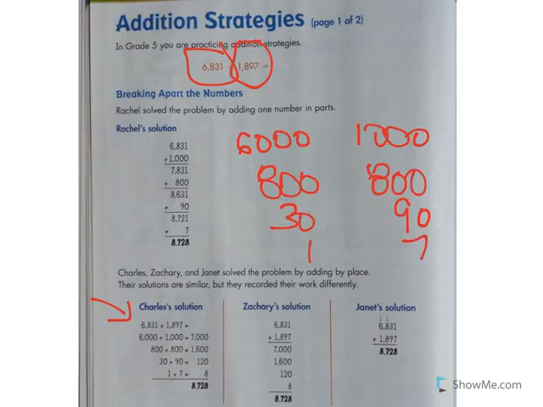And when he adds them all together, he takes them one step at a time. First of all, he takes the thousands. When he adds the thousands together, he takes the 6,000 plus the 1,000, those ones that we have right here, and he ends up with 7,000. Then he takes the 800 and the 800, and he adds them together, and he ends up with 1,600.